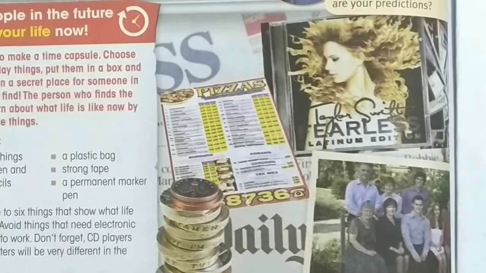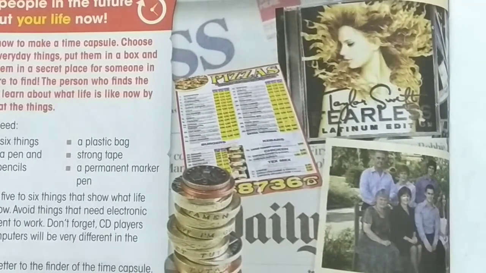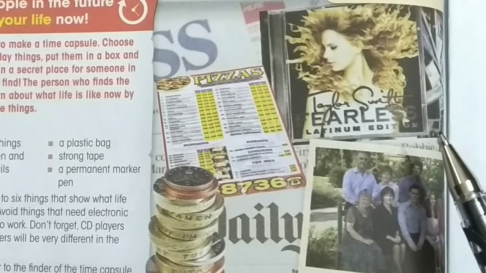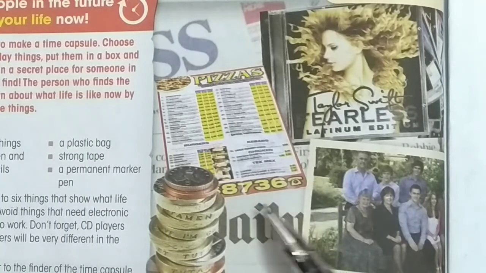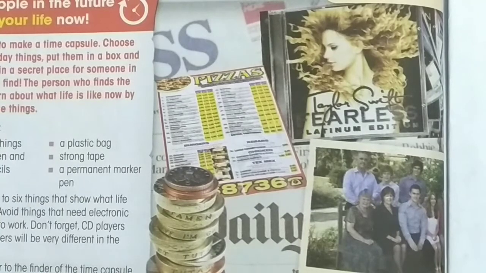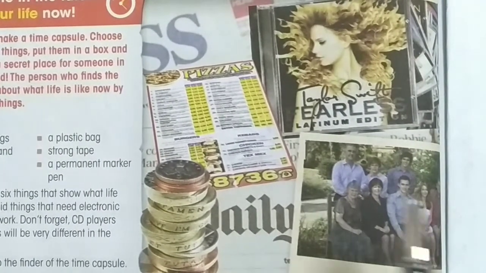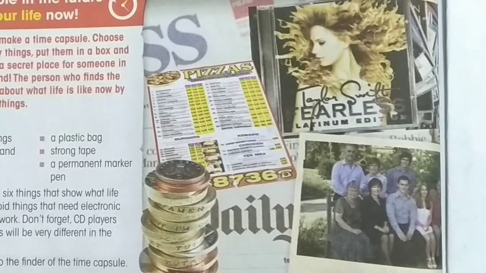What do you see? Well, there are some CDs over here, old CDs, and this is a flyer for pizzas. Yeah, flyers. And these are some old coins. Yep, old coins. And you can see there's this picture of somebody's family here, a family photograph.